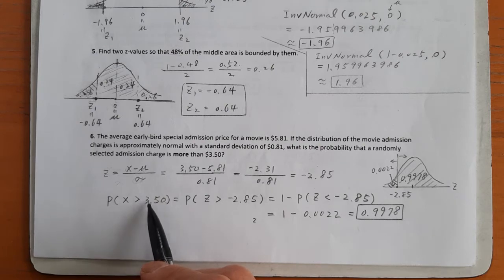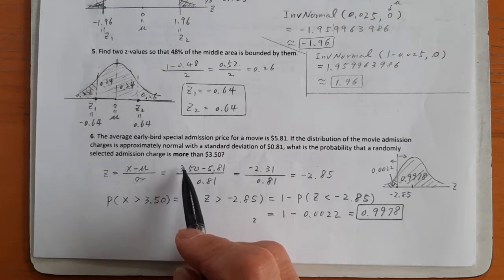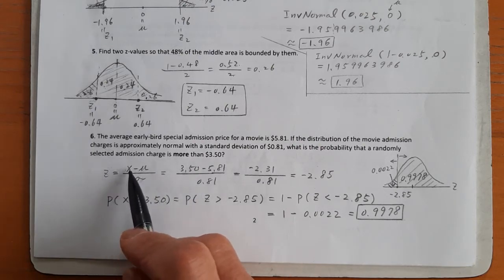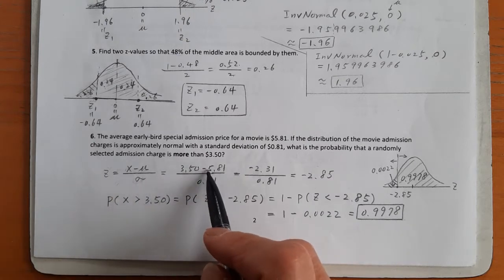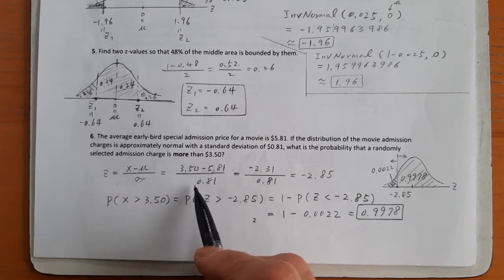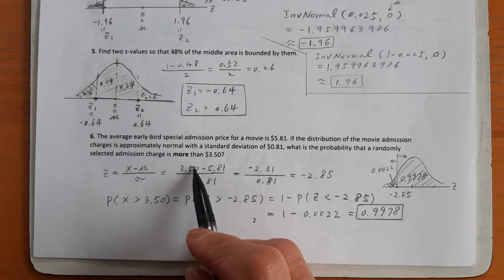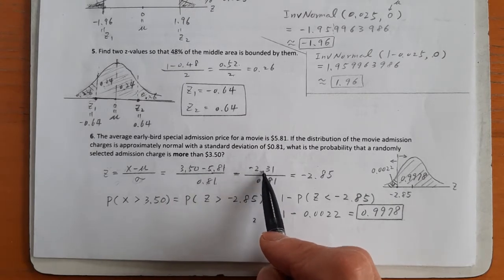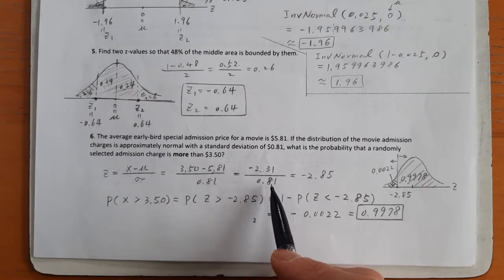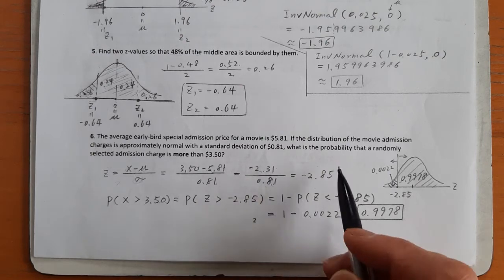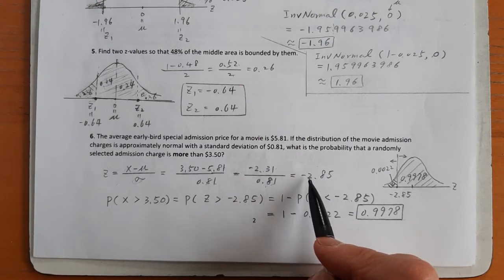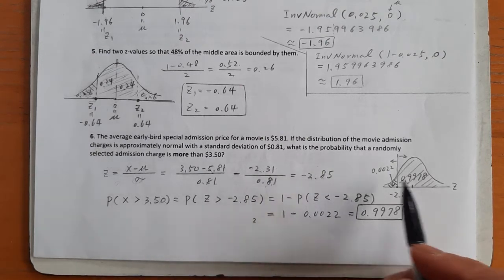Plug in X is 3.50, minus the mean 5.81, over the standard deviation 0.81. The subtraction is negative 2.31, divided by 0.81. Using a calculator, you will find the Z score is negative 2.85.